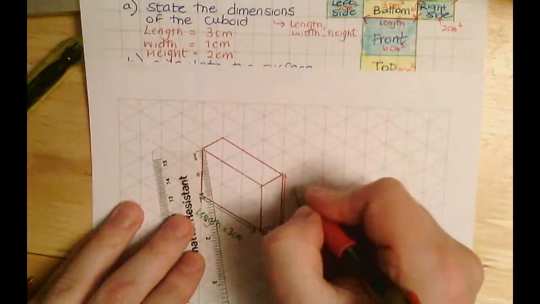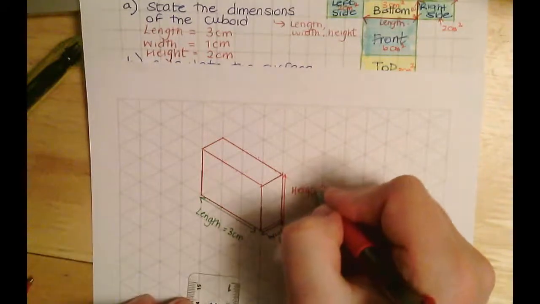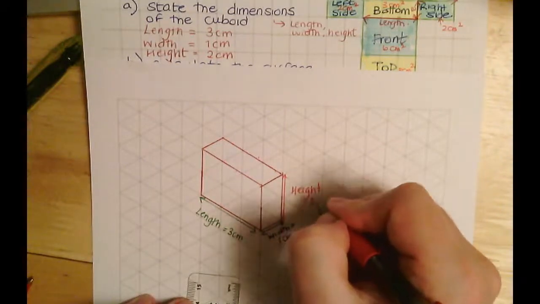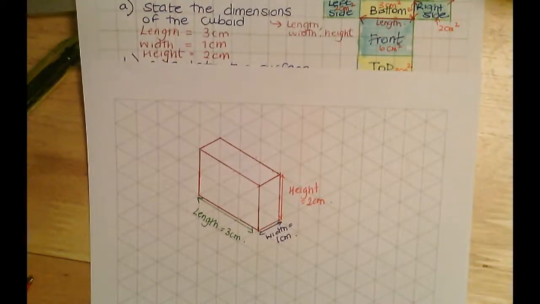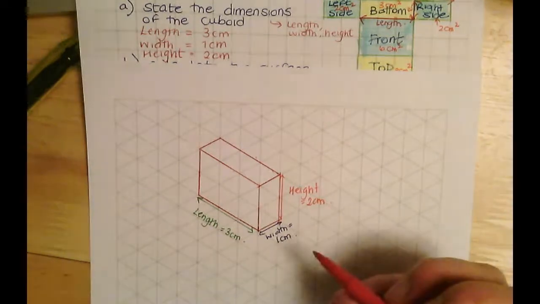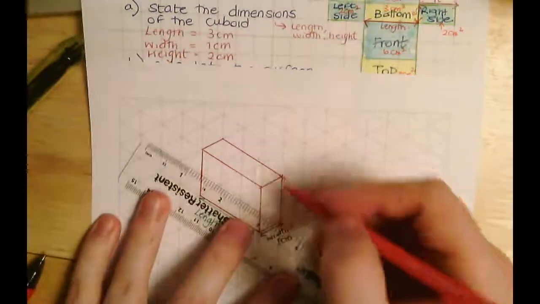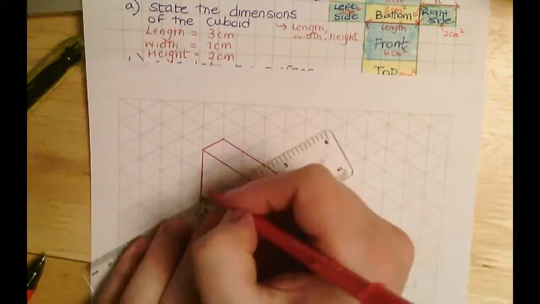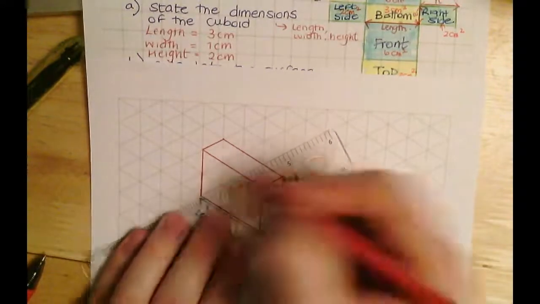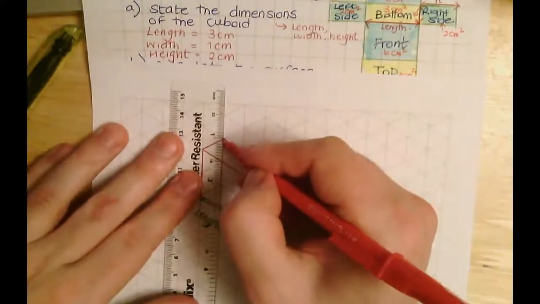Level my height as 2 centimeters. Okay, now again, if we want to be really fancy, we can add in little dotted lines, just so it looks a bit more like a cuboid.